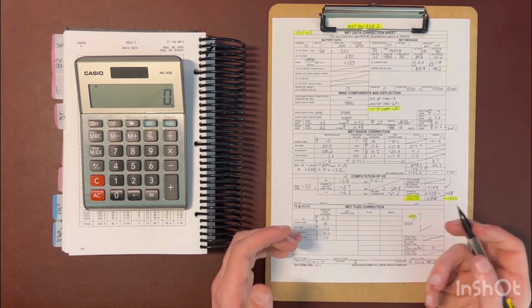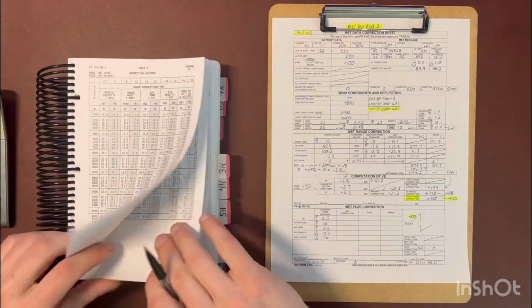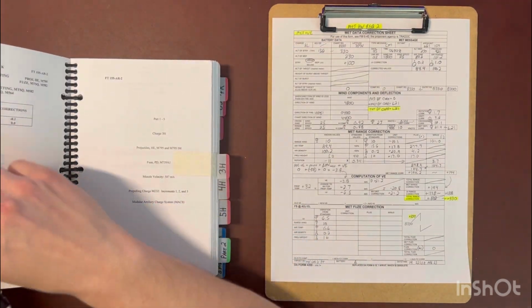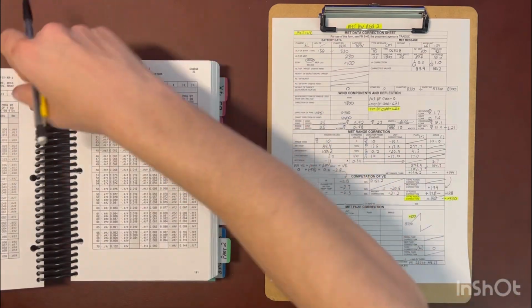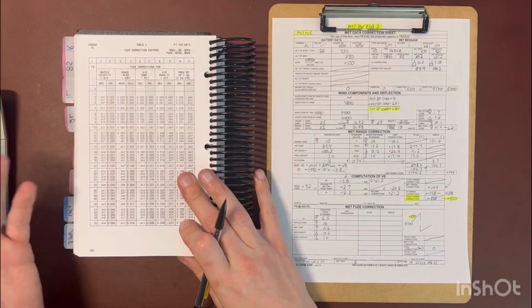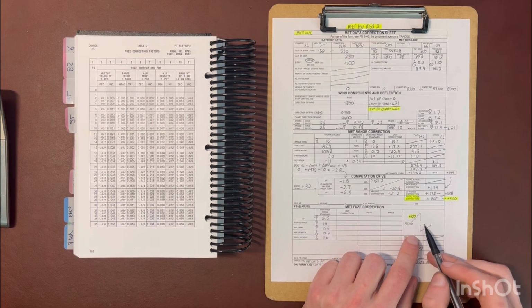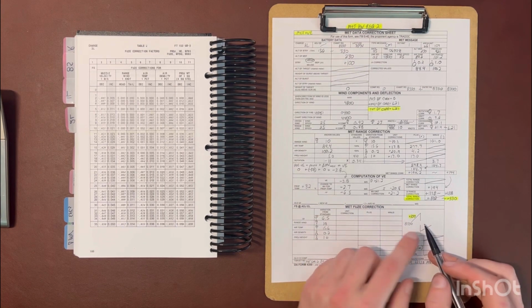My unit corrections I get from Table Juliet. So let's go ahead and turn to Table Juliet just real quick. It'll be the second to last table. Okay, I need Table Juliet, but I say that my entry argument to Juliet is fuse setting at adjusted elevation. So I need my fuse setting at adjusted elevation. Adjusted elevation is this right here, did hit elevation or adjusted elevation.